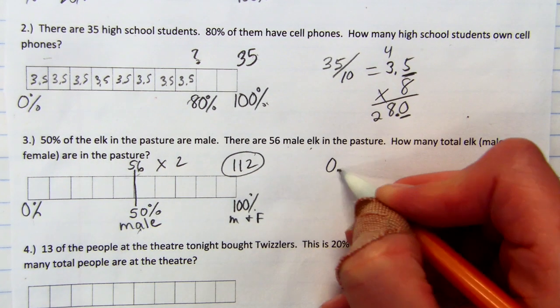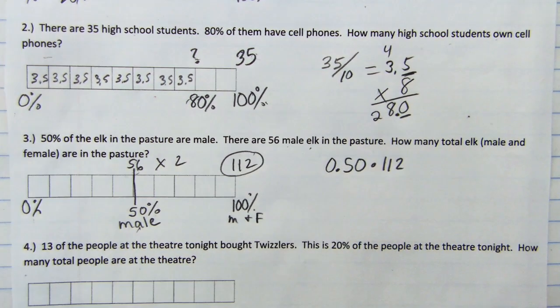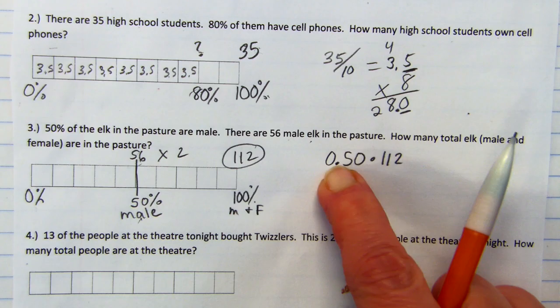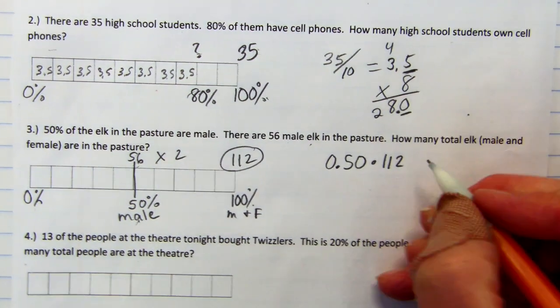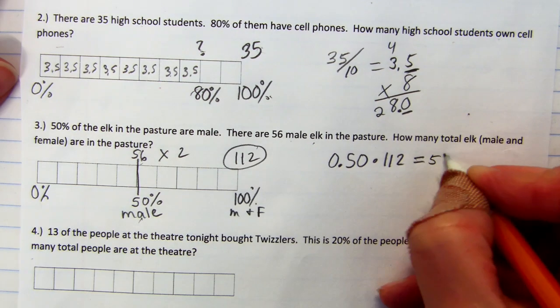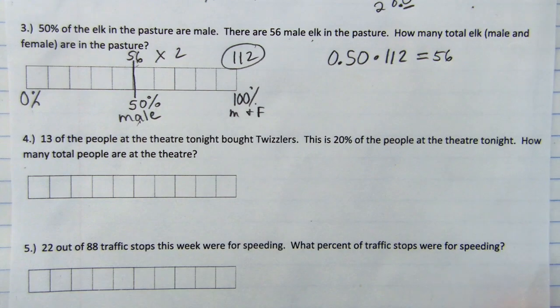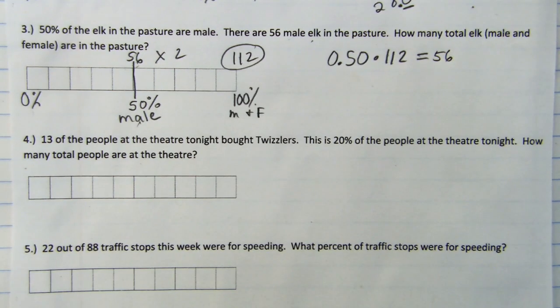And we talked about yesterday, if you want to check that 50% is it, you could do this the way we were doing percents before. Change it to a decimal, take it times 112 on your calculator really quick to check, and see if it gives us 56. So you can always work it a different way to see if you're getting the same thing. Okay.